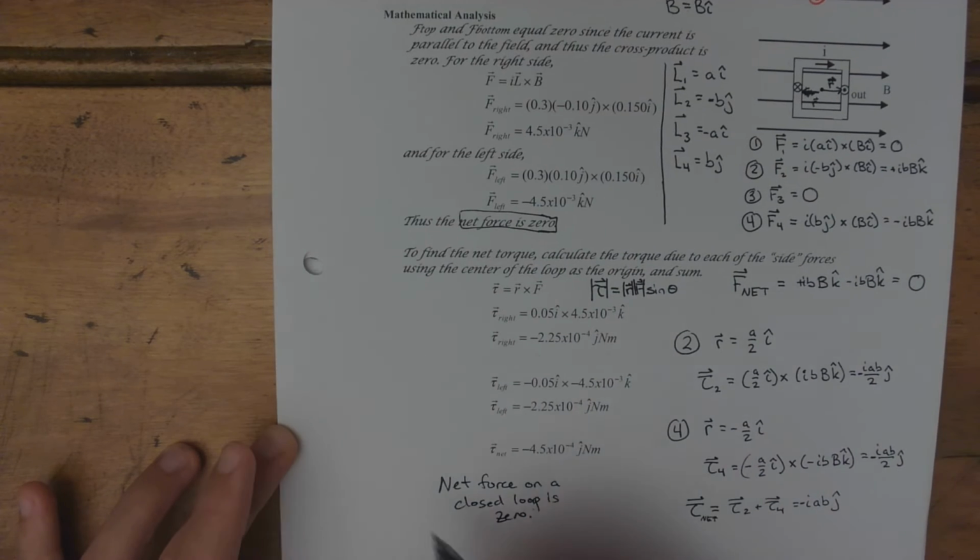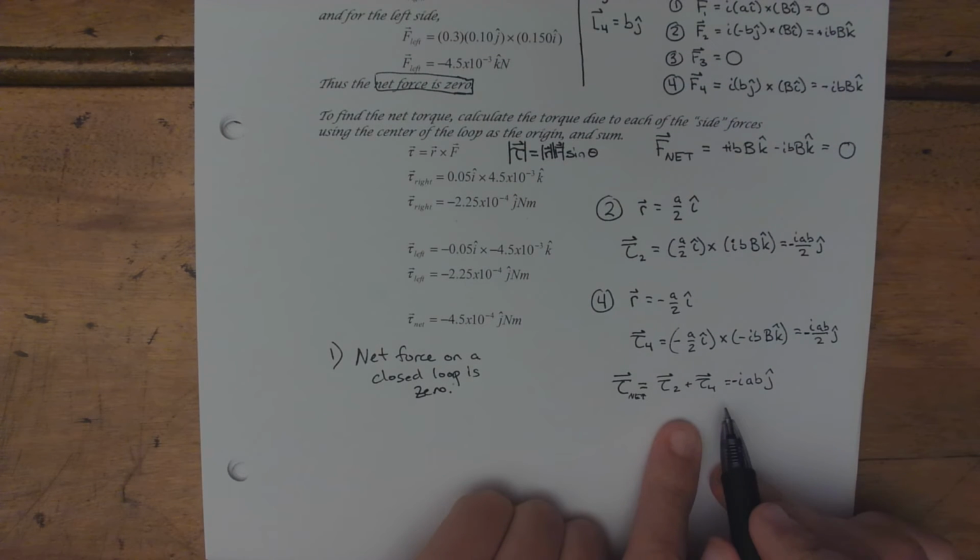Okay, so that's one important thing. The other important thing is that there's an easier way to calculate the torque.